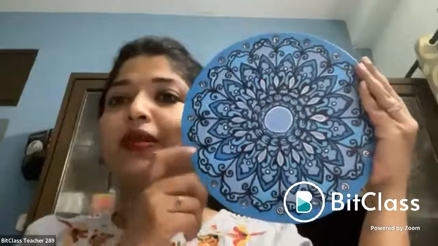Now, there are three fundamental characteristics that help us identify a piece of mandala. You can use a rough sheet also if you want to take down notes. And once again, requesting all of you to switch on your cameras.